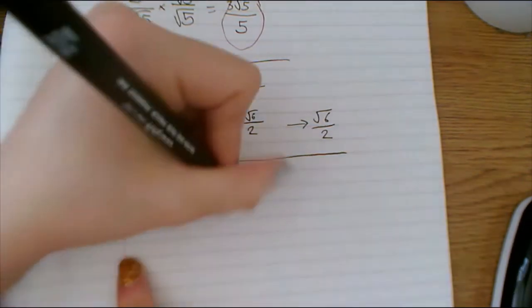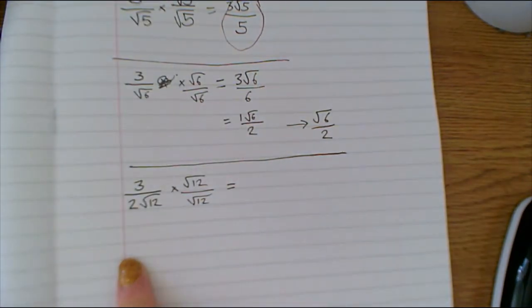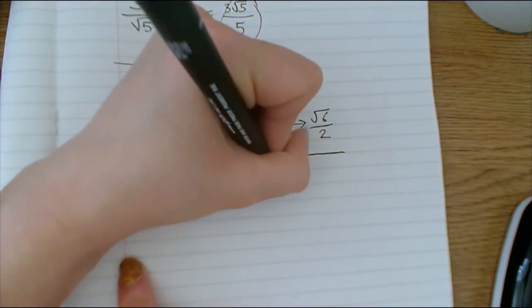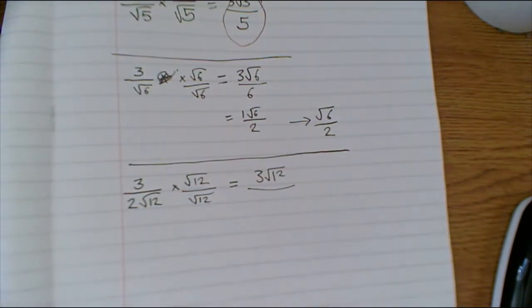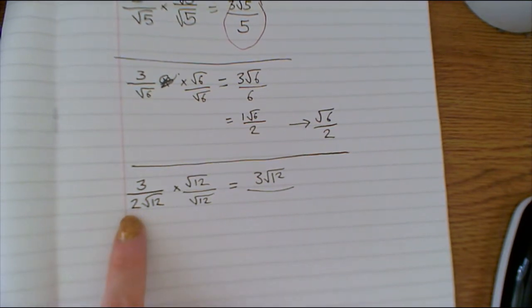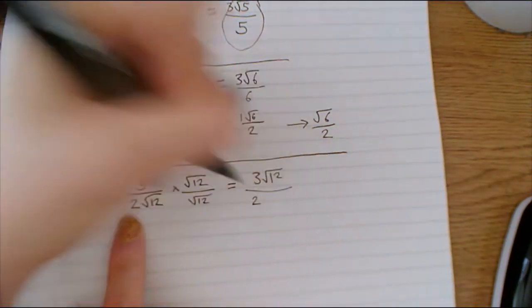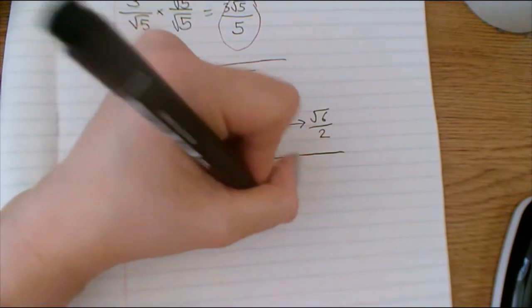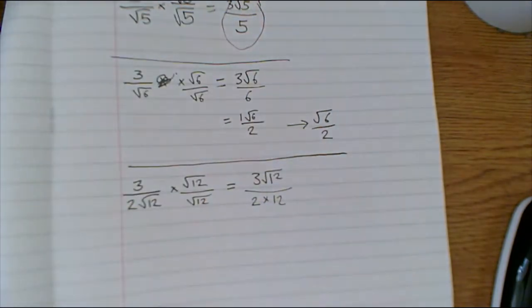Now when I do that, on the numerator of my fraction, I'll have 3 root 12. Now on the denominator of my fraction, we need to be super, super careful here. I will have this 2, and then I'll also have root 12 times root 12. Now root 12 times root 12 is just 12.